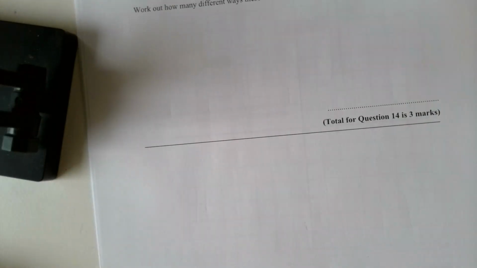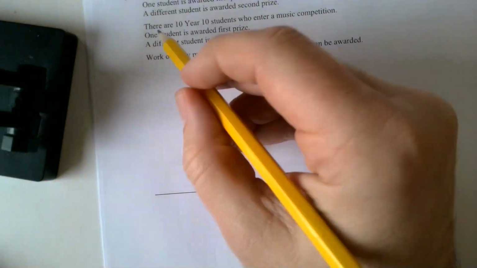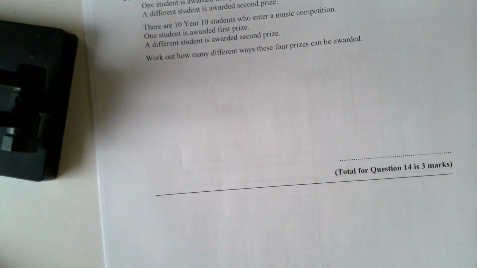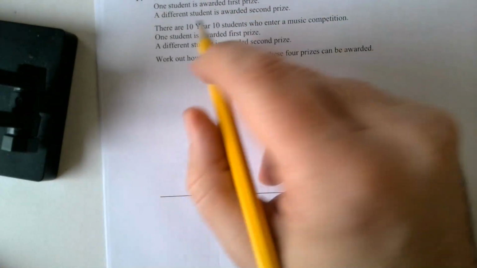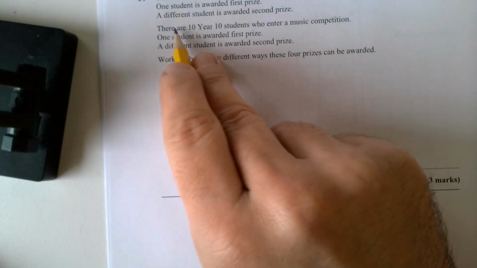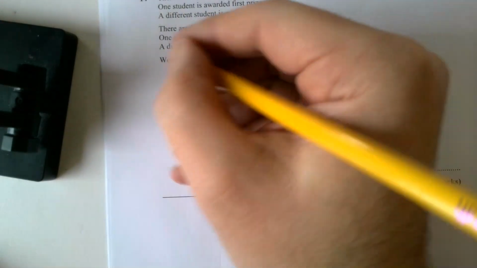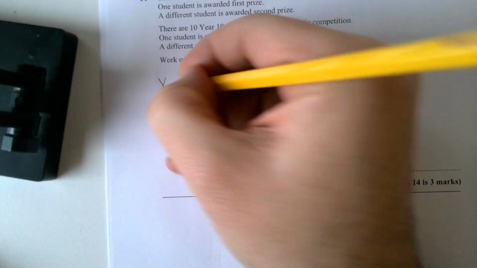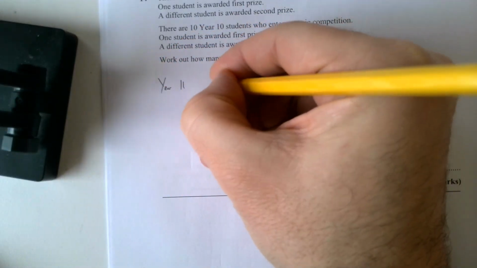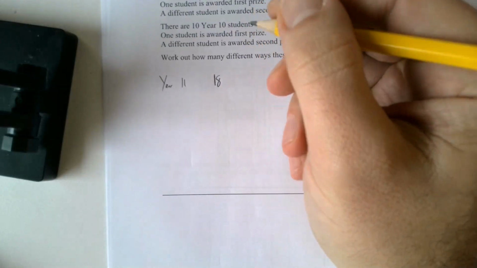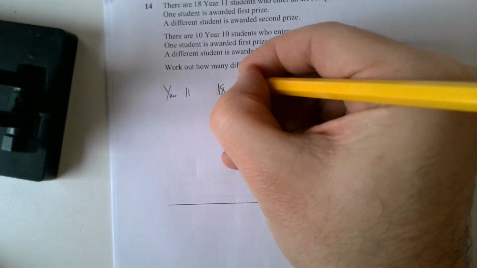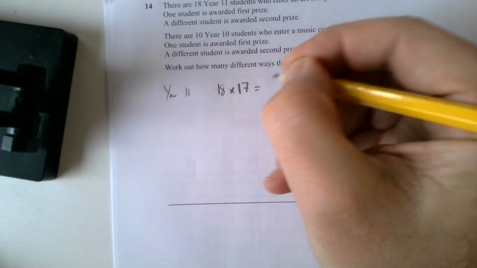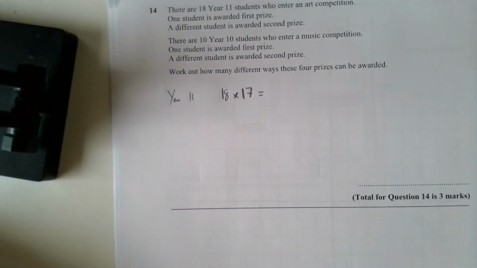So we're on to question 14. Right, pay attention. There are 18 year 11 students, I think. One student is awarded first prize, a different student is awarded second prize. So for year 11, my first option is that there are 18 different people who could have won the prize. One of those people has already got first prize, so there are only 17 people left who could win the second prize. So we're sorted.